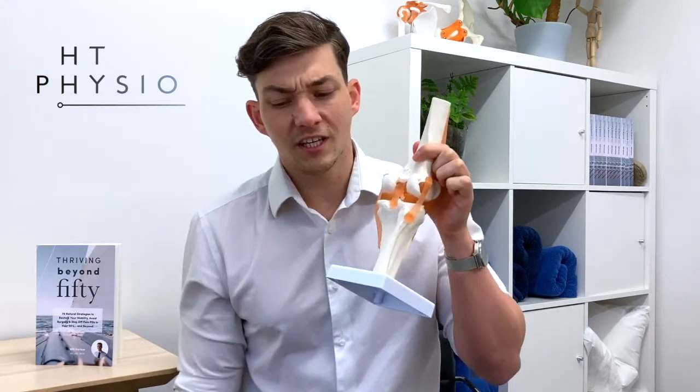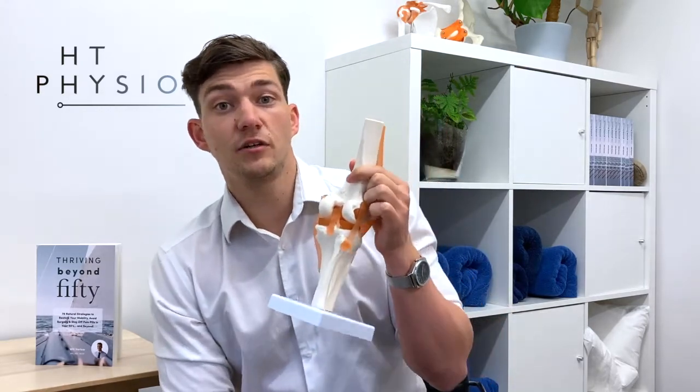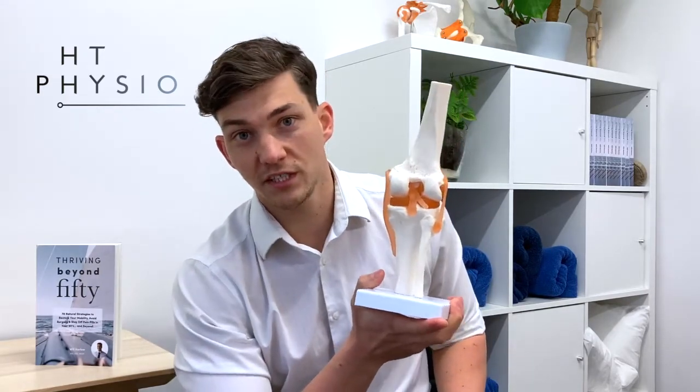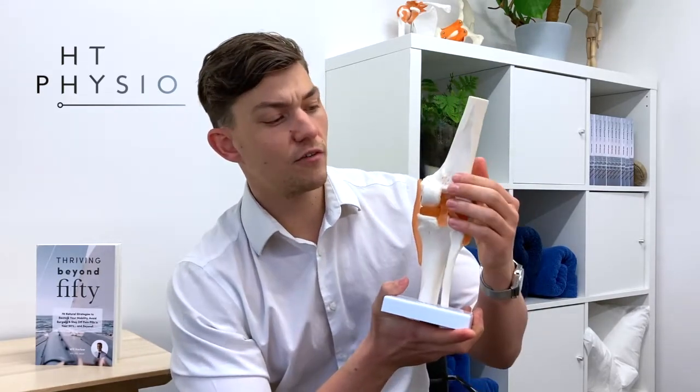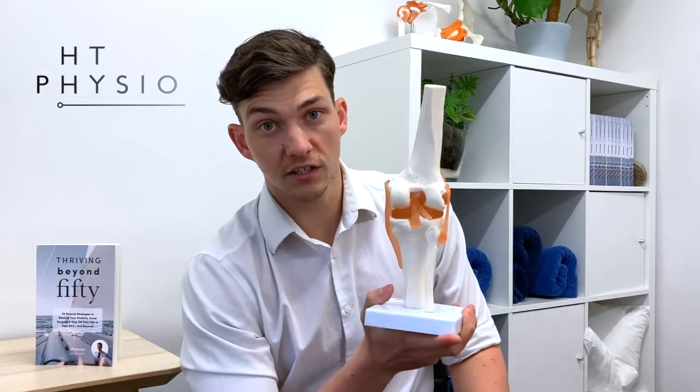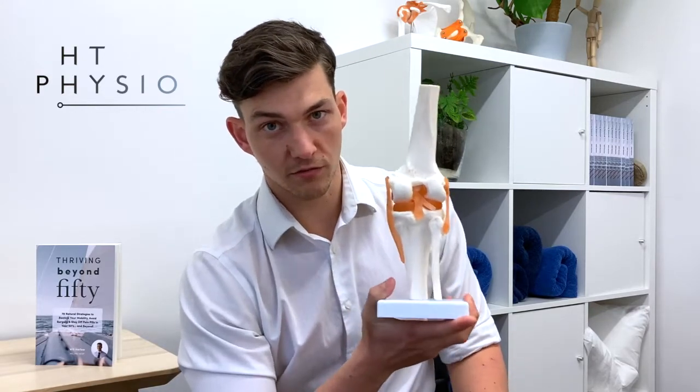So one of the key indicators of this being your problem is if you wake up in the morning and for the first 15 to 30 minutes you have a fair bit of pain and stiffness around the back of the knee, that can be a sign that arthritis is causing the pain at the back of your knee.